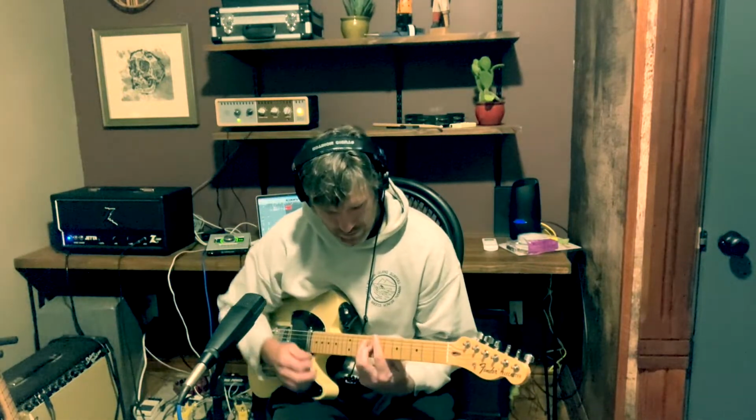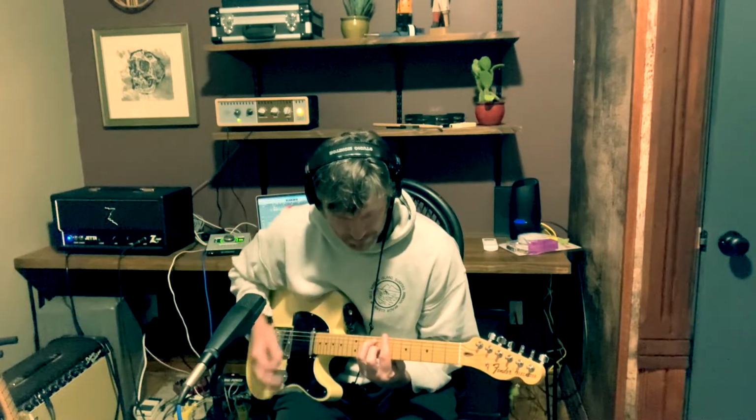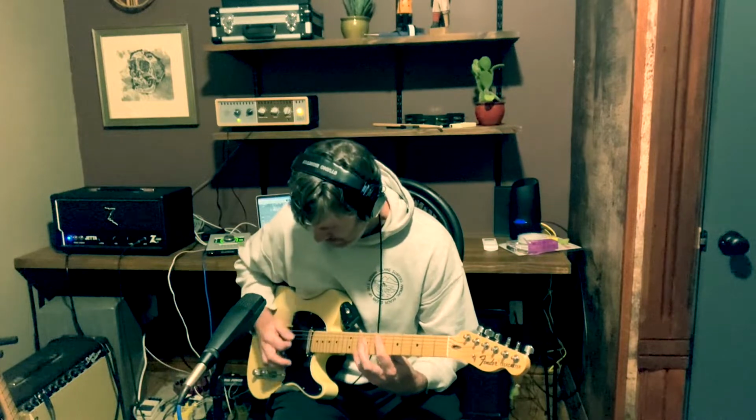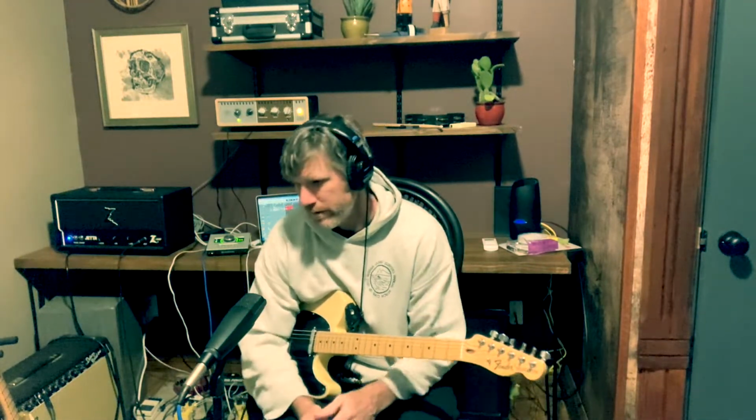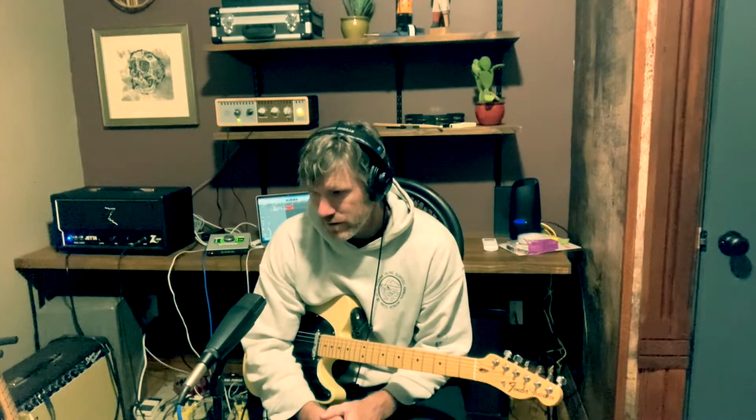So the song is in B major. With that being the case, the 4 chord is E major. Now, one of the things I've learned, a sound that I like, is the major 7 as part of the 4 chord.